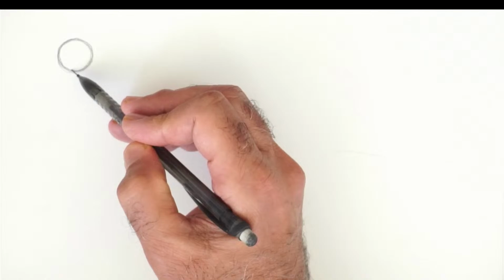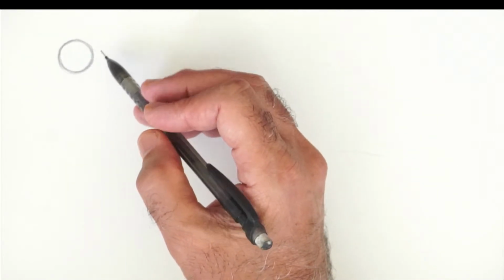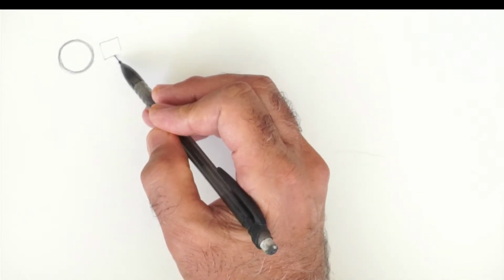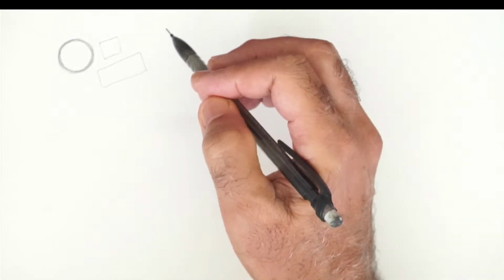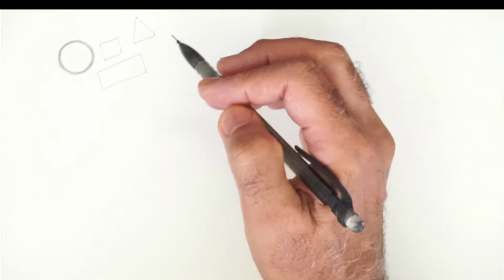If you want to develop and go further, you have to draw circles and smaller shapes like a square or rectangle, cone, maybe I would say triangle.